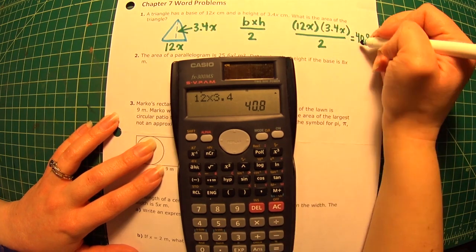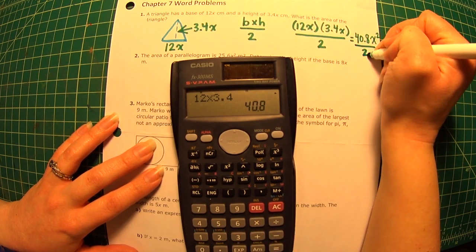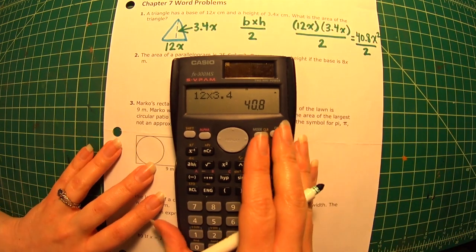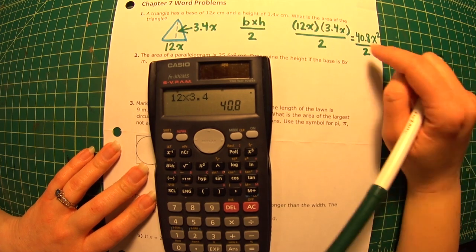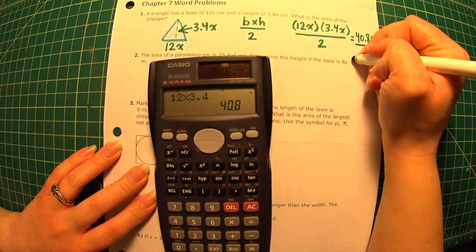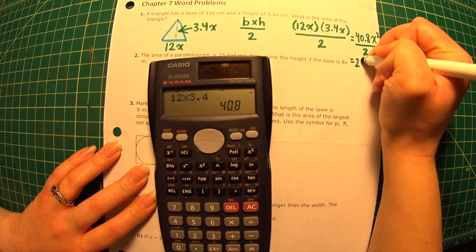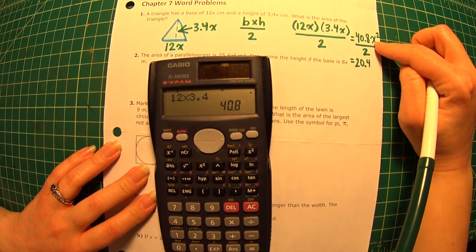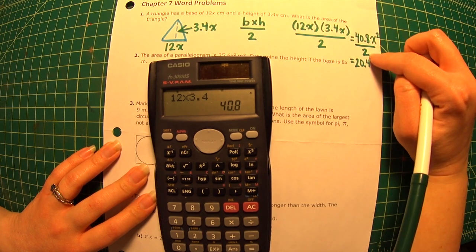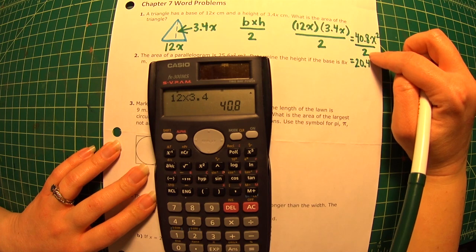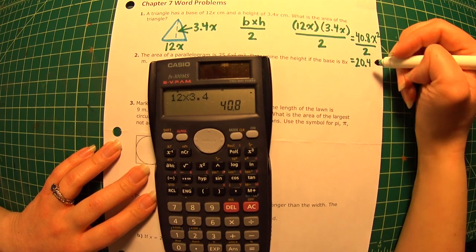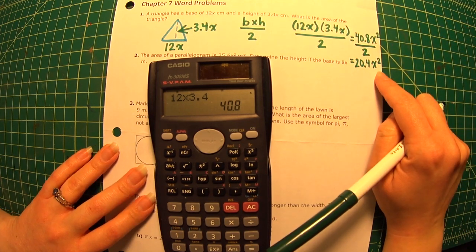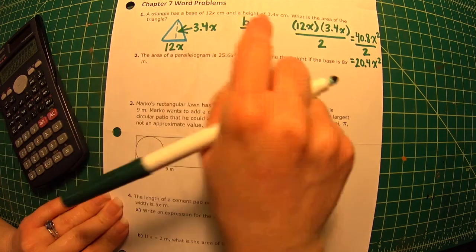Okay, but I'm not done yet, because it's base times height divided by 2. So I still need to divide this whole monomial by 2. Numbers first, so half of 40 is 20, and half of 0.8 would be 0.4. And then my x squared, well, there's no x down here, so there's nothing for it to cancel with, so it's just going to remain as x squared. Okay, so that would be my answer, but I want to make sure I bring my units back.